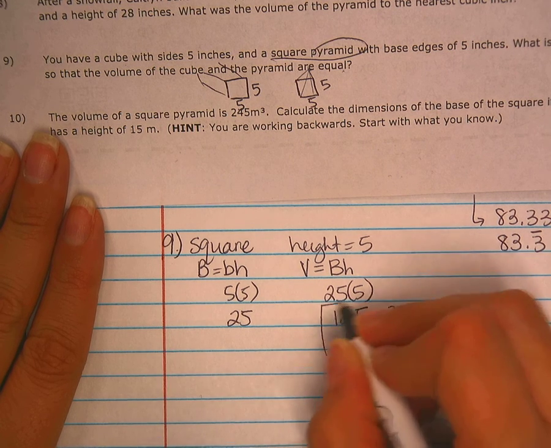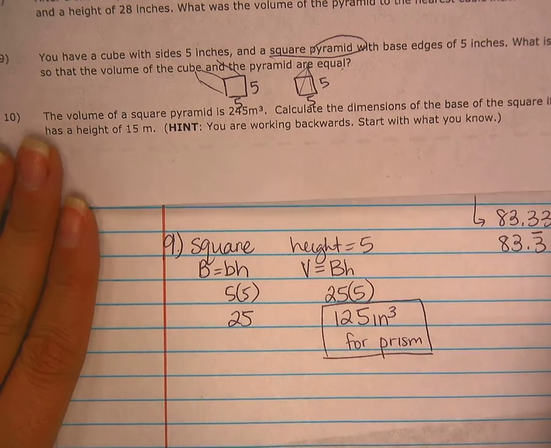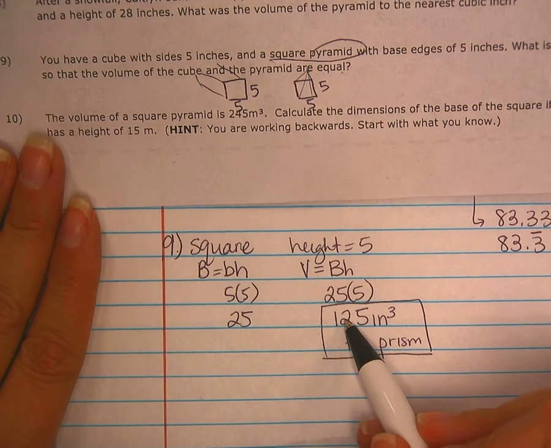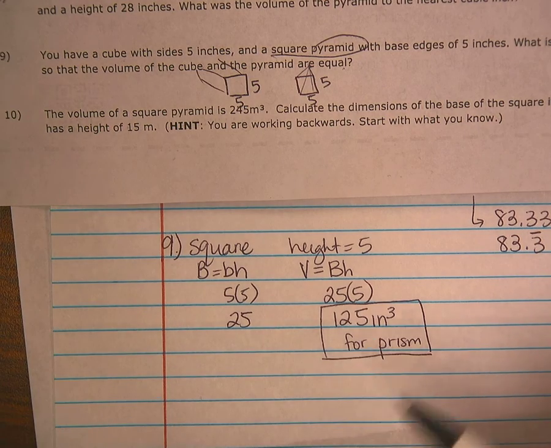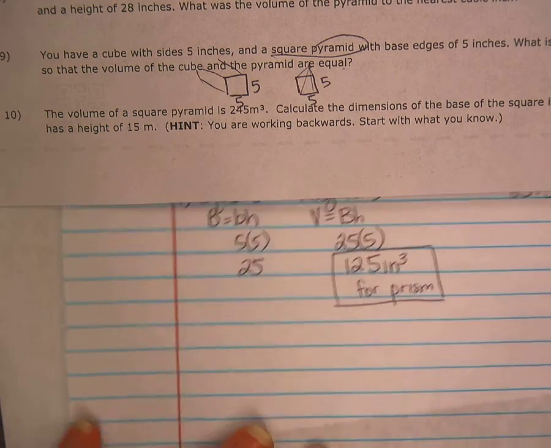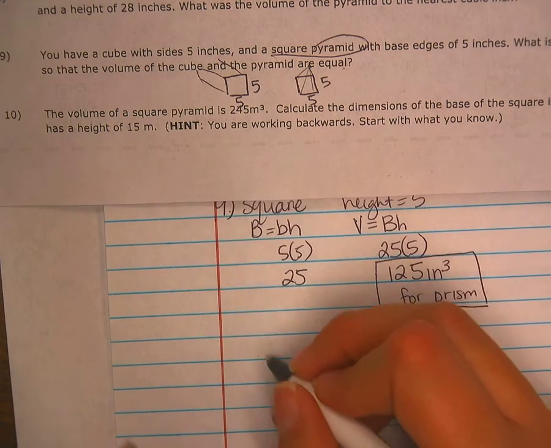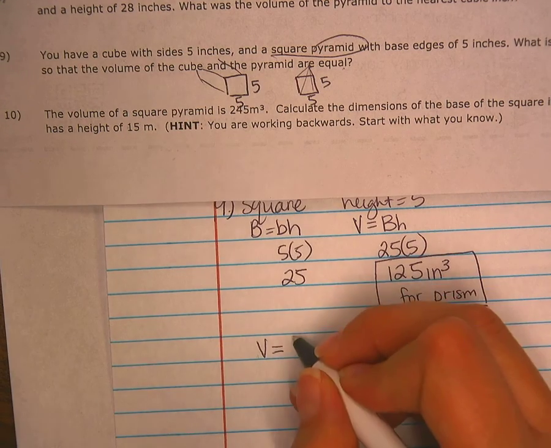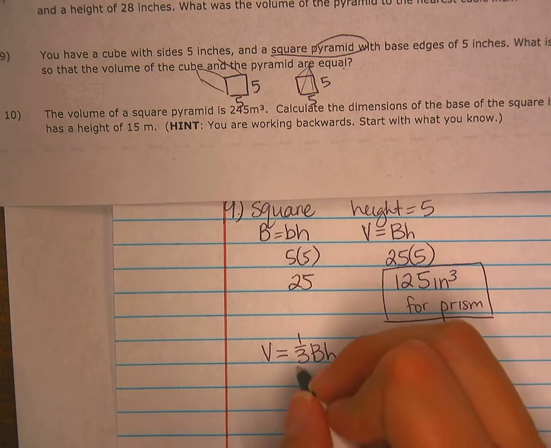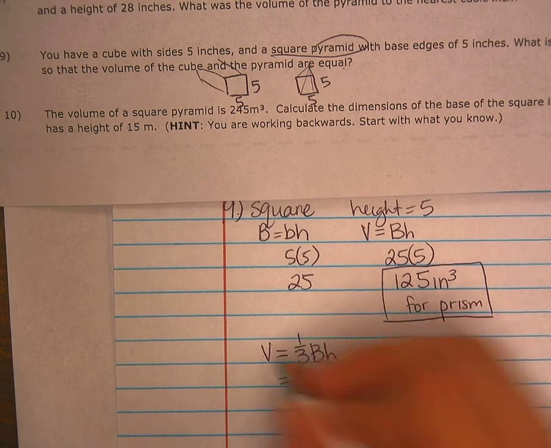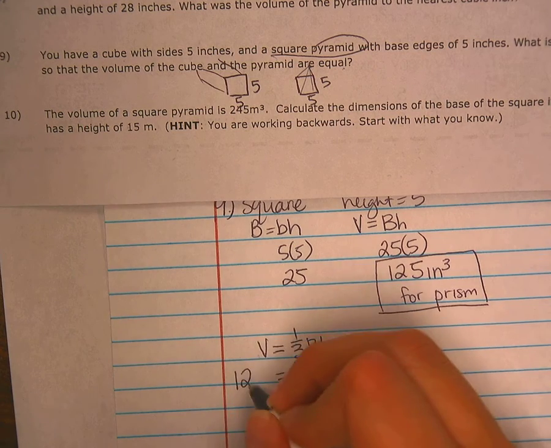Okay. Then it says, if I want this to be the same volume for my pyramid, what will the height need to be? Well, we've got some information for that. I know that for my pyramid, it's going to be 1/3 capital BH. Can plug in everything, including volume. We want it to be 125.